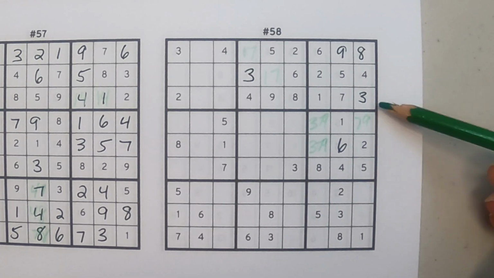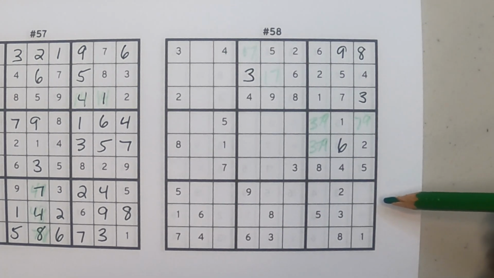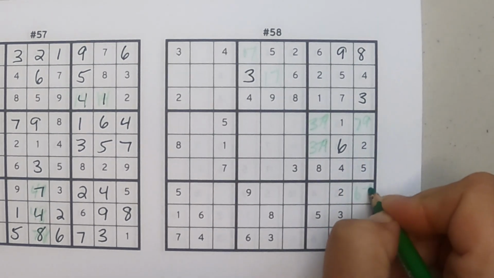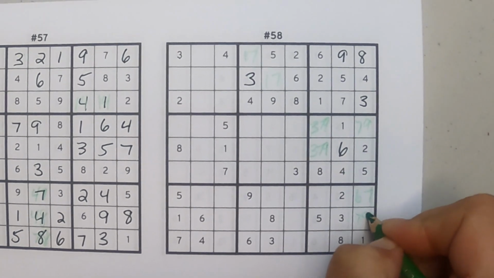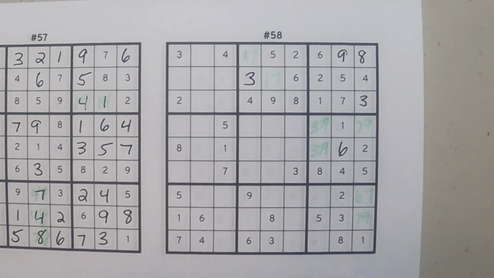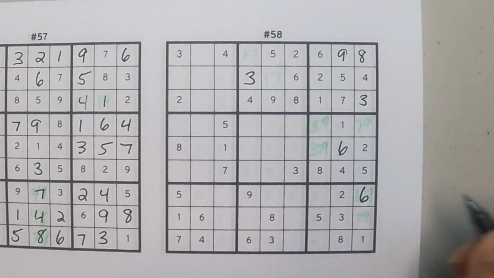For this column, we're missing 6, 7, and 9. We've got a 9 here, so 6, 7. 6 here, so 7, 9. So that means the only place our 6 can be is here.